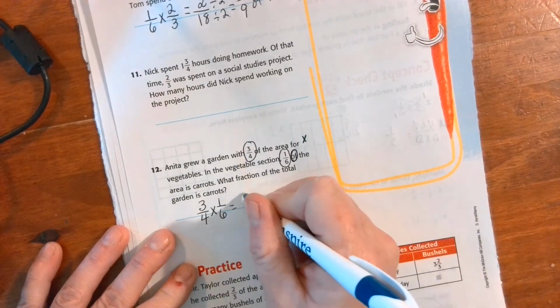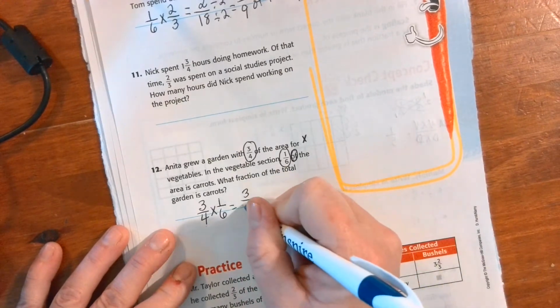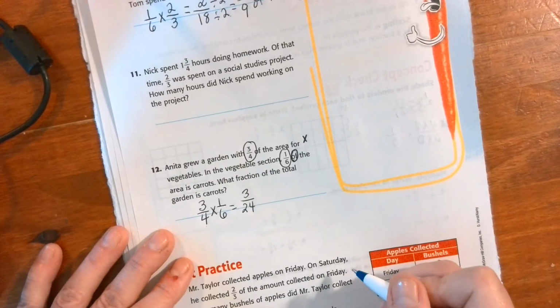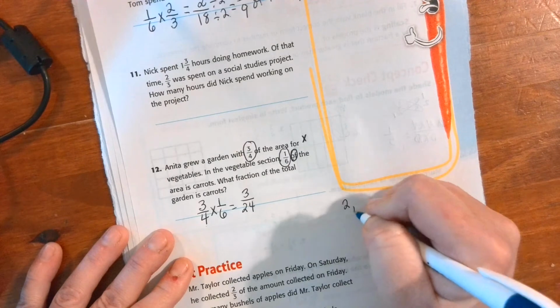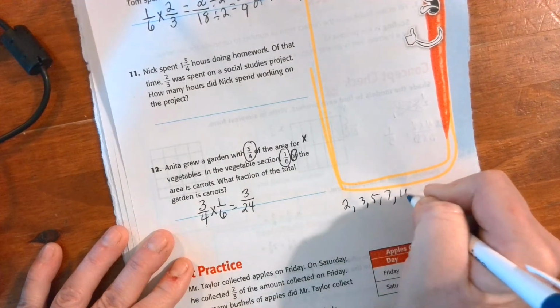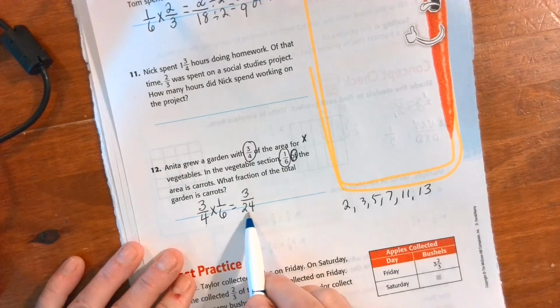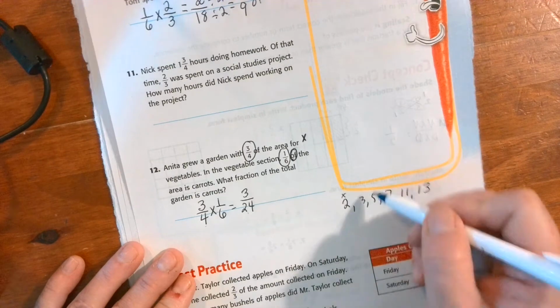3 times 1 is 3. 4 times 6 is 24. All right, what are our magic numbers? 2, 3, 5, 7, 11, 13. Can I divide them both by 2? No. Can I divide them both by 3?